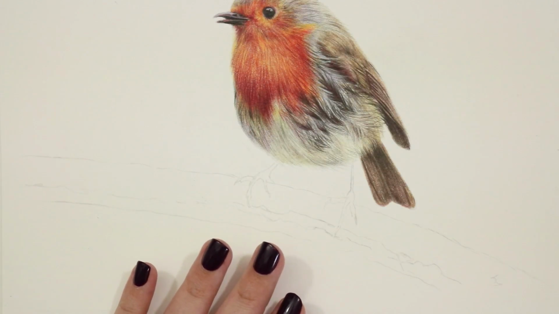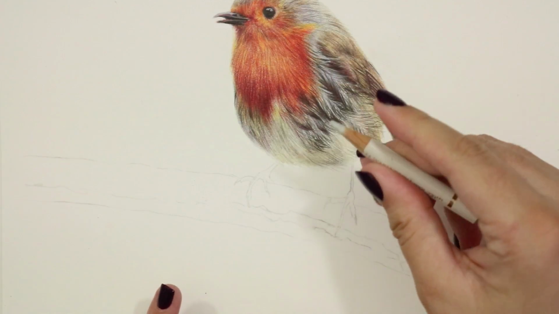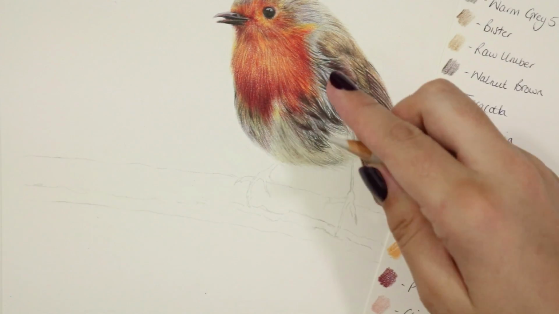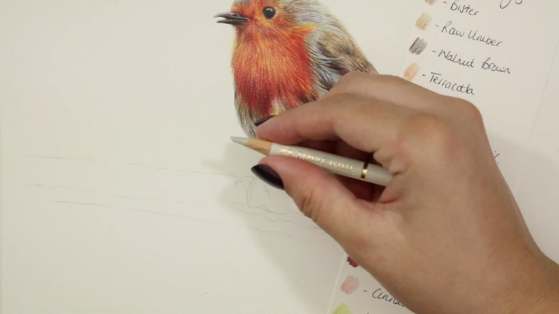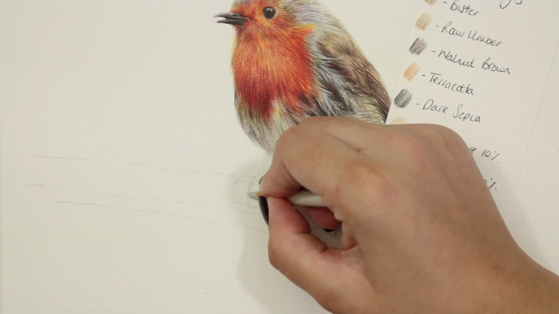And I'm just going to go straight in with the warm grey one and add a base layer. So we're going to add this all over. So we're going to do both feet at the same time here. They're only tiny, tiny little feet, so we're just going to add in the base layer.